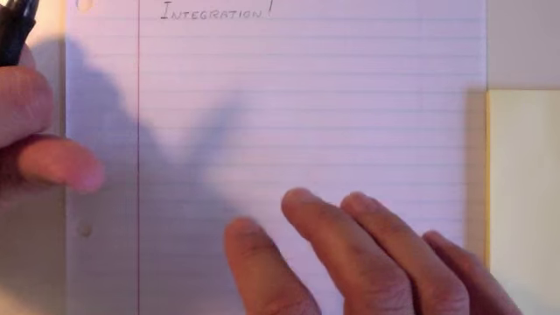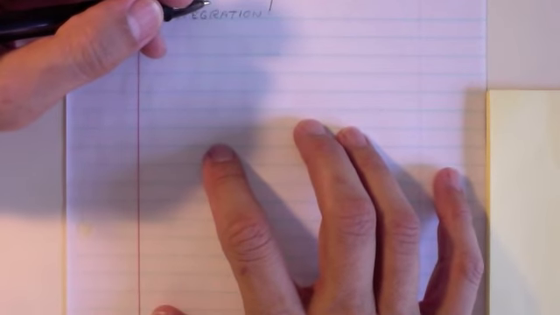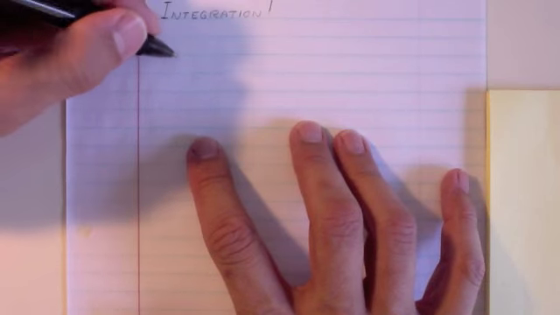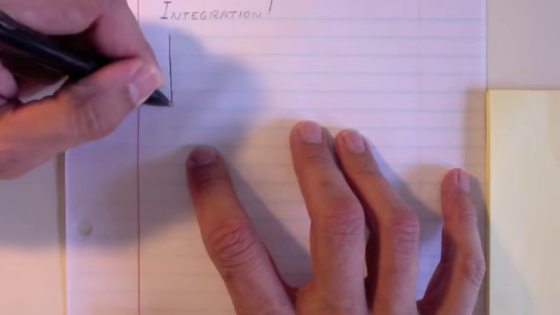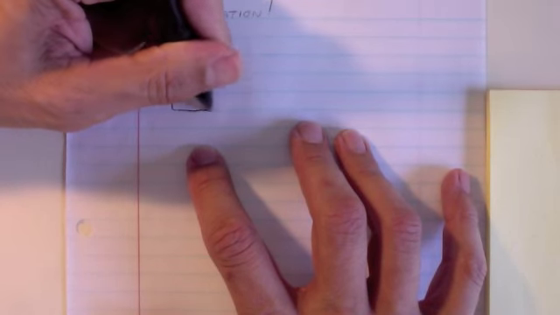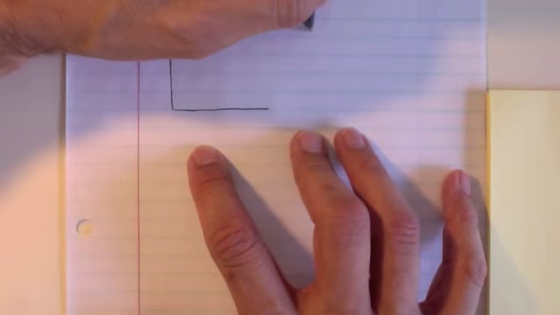Okay, so what I'm going to talk about is integration. And I'm not a math teacher, so I'm not going to go through all the basis of integration, but I do want to talk about what the concept is, okay? And the concept of integration, you're going to hear this in your math class a lot. It's how to find the area under a curve.